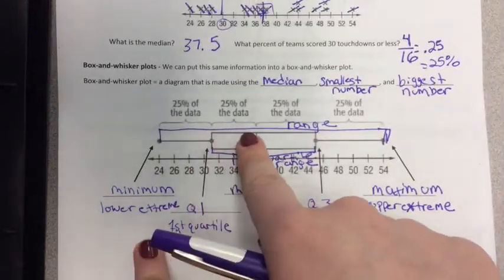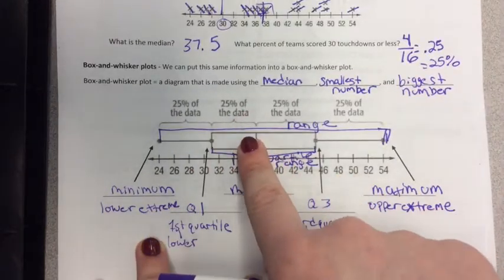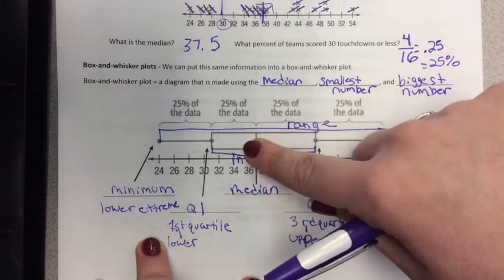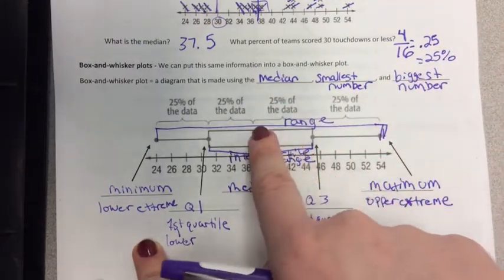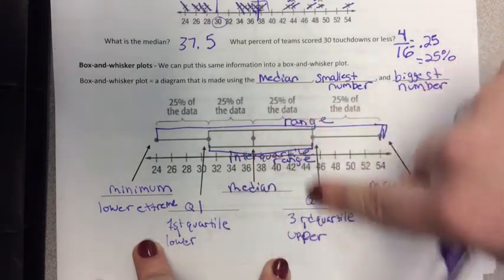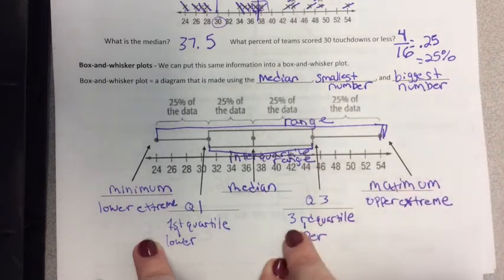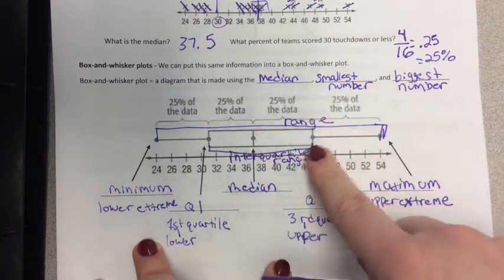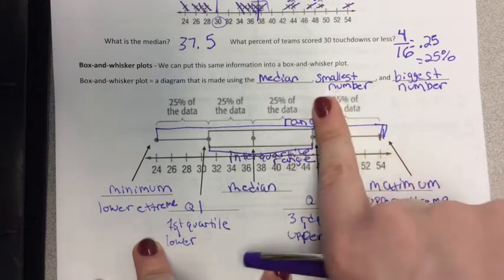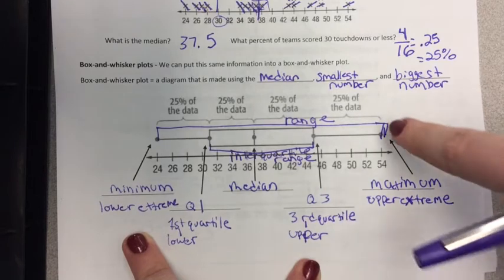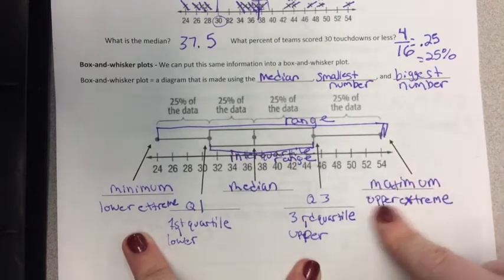Then we have another 25% of data, and we have this median, this middle line. That's our middle number. Then we have the next 25% of the data, and then we have our Q3, or our third quartile, or our upper quartile. That's the end of the box. We have our next whisker, which is the last 25% of the data. And then that point right there is my maximum or my upper extreme.